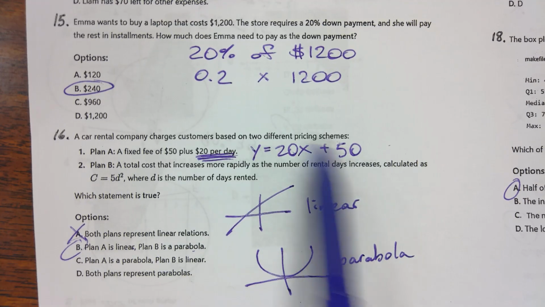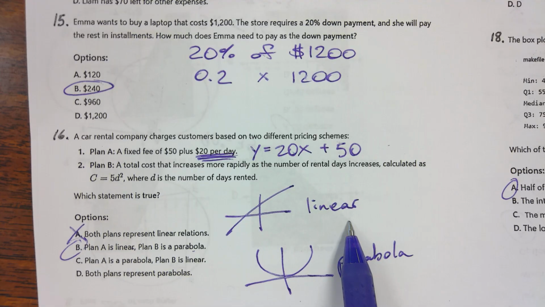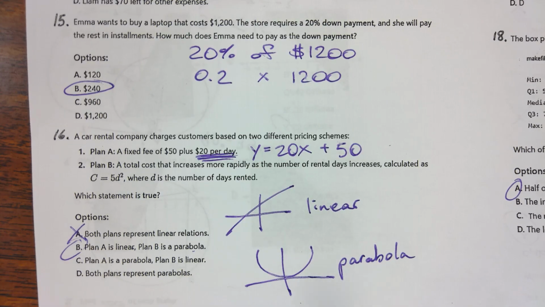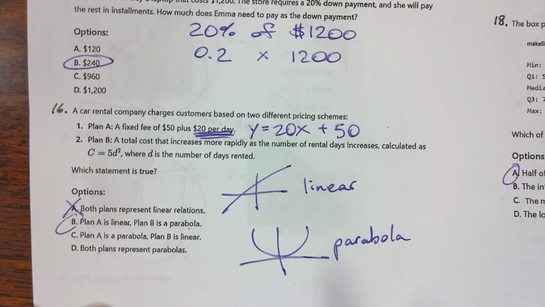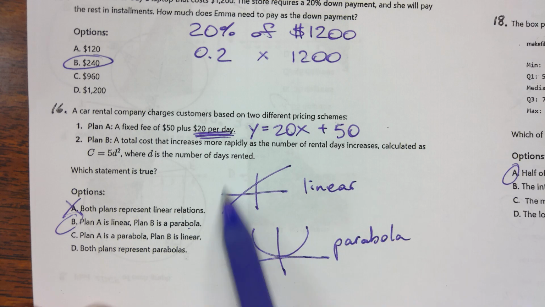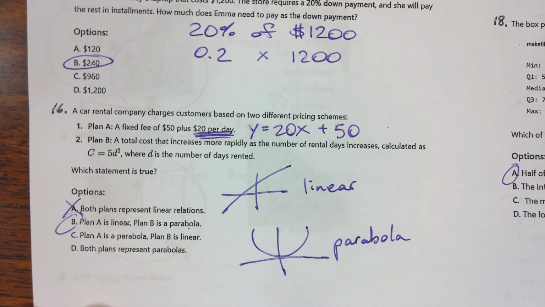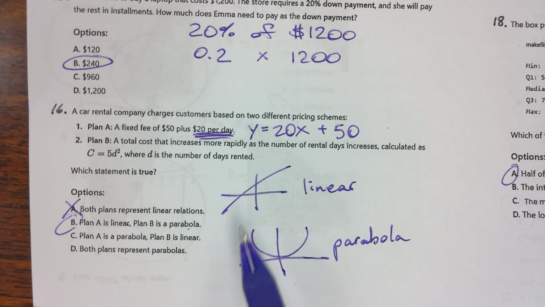This y equals mx plus b tells you that it's a linear relation. And this one, 5d squared, the square tells you it's a parabolic relation. In grade 9, all we do is linear. In grade 10, all you do are parabolas. All right, so answer B.